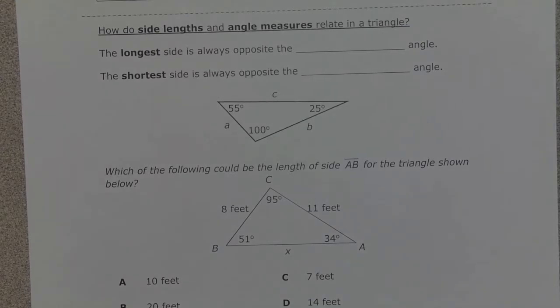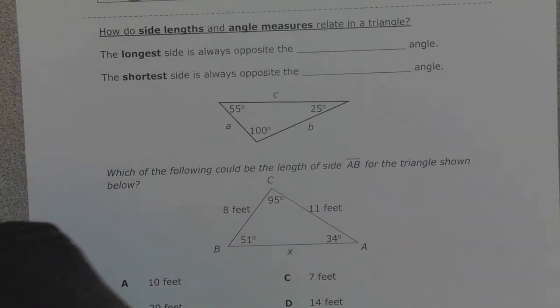Right angles are always exactly 90, and obtuse angles are greater than 90. And then we spent some time talking about the sides of the triangle and how if a triangle has all three sides congruent, it's called an equilateral triangle. If a triangle has two sides that are congruent, it's a scalene triangle. Sorry, it's an isosceles triangle.